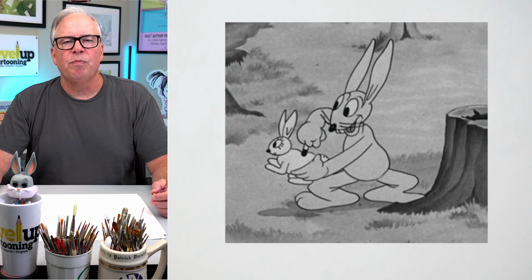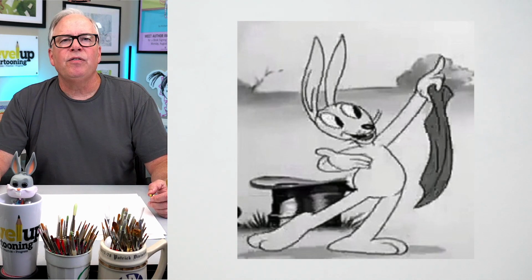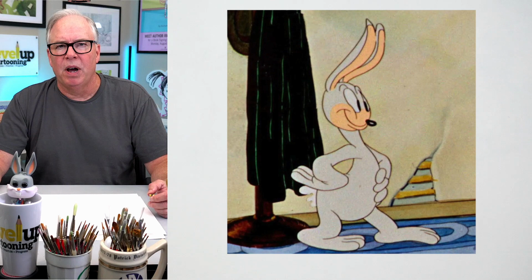Okay, so we'll start with the earliest version of Bugs, before he actually had a name. This earliest version is clearly the simplest of the 3. His eyes are simple ovals, his nose looks more like Mickey Mouse's, and he lacks any of the white cheek fur or white belly that he has in later versions. In fact, for the first 4 cartoons featuring the nameless Bugs, he was all one color. First white and then gray. Okay, enough yapping. Let's draw that original, nameless version of Bugs Bunny.